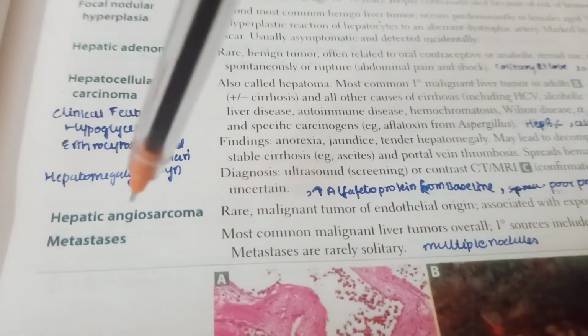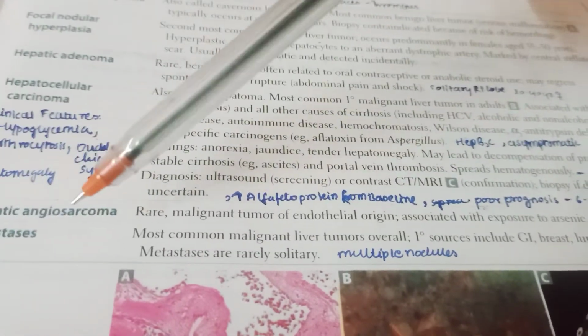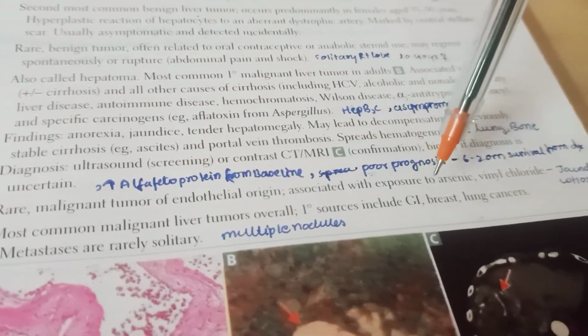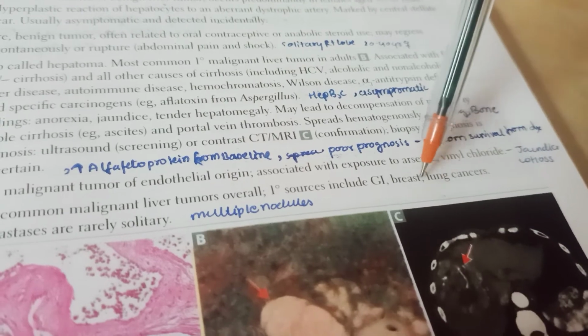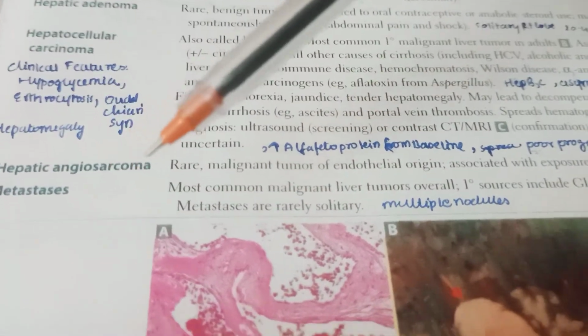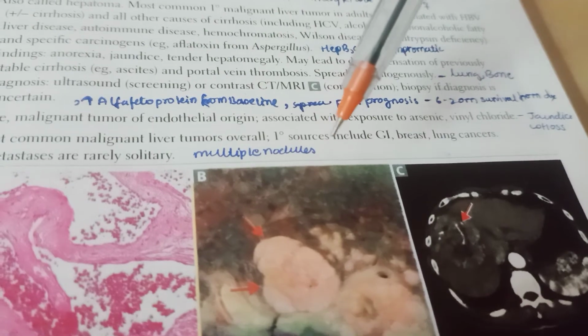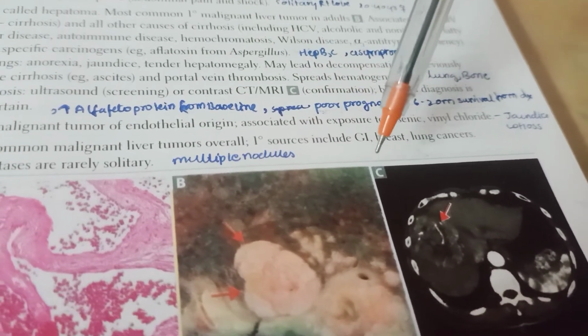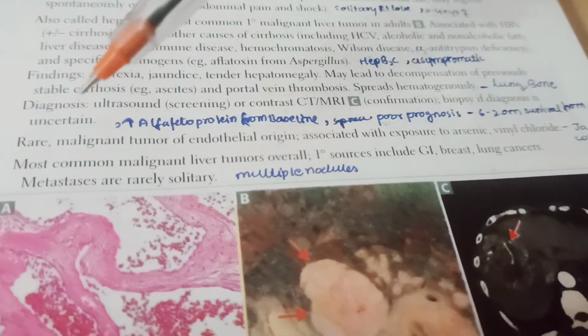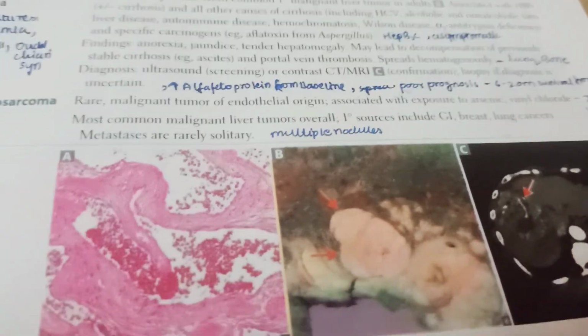Okay, now hepatic angiosarcoma. It's a rare malignant tumor of endothelial origin, so angiosarcoma, associated with exposure to arsenic and vinyl chloride. So people who are working in this kind of industries have a high chance, it will lead to jaundice and weight loss. Next, coming to metastasis. The most common malignant liver tumor overall is metastasis. Primary sources include GI, breast, lung cancers. Metastases are rarely solitary. Okay, there are multiple nodules in metastasis.